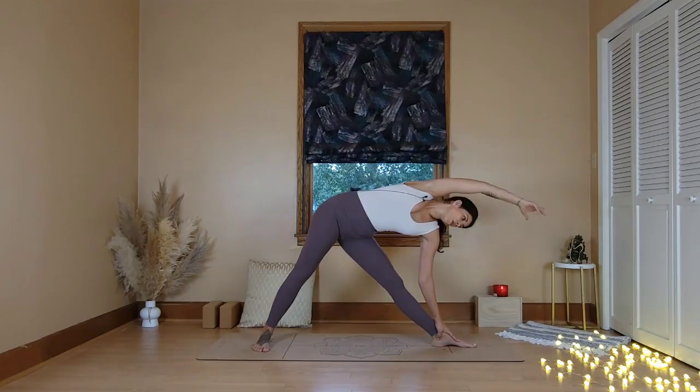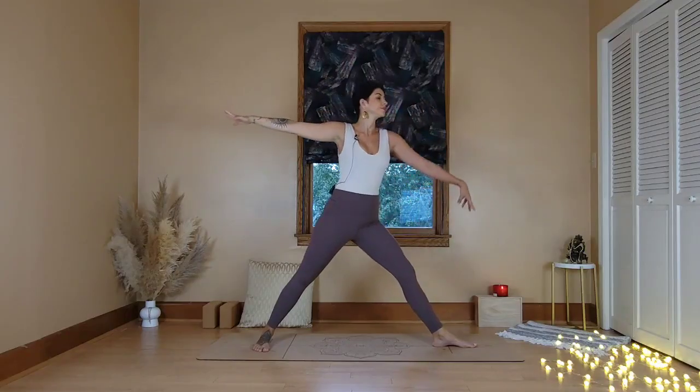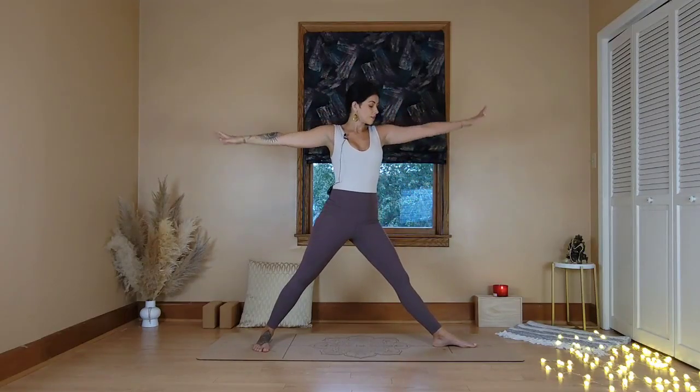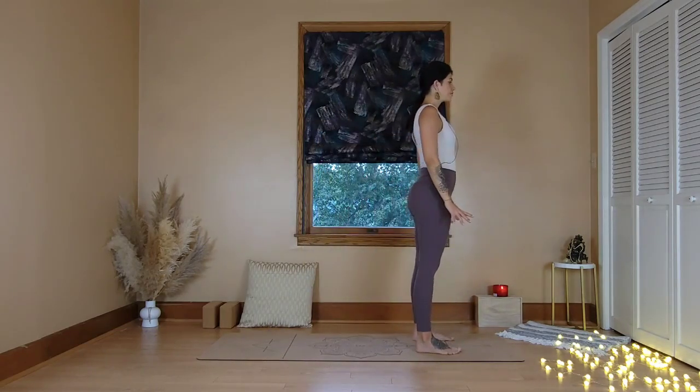And look down to the floor, reach your right arm up. And inhale, come back up to stand. And when you breathe out, release the arms down. Stand at the front of your mat. Pause and readjust.